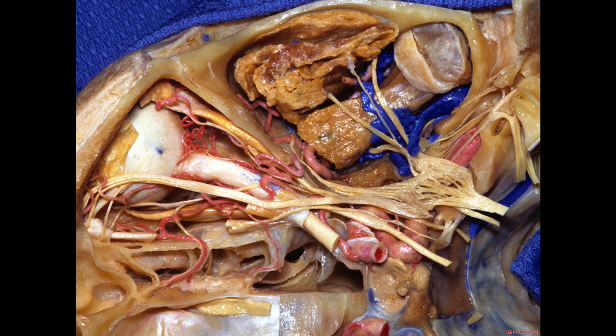So we're often asked not only to deal with the orbital part, but also we get called in because of the involvement of the adjacent skull base.